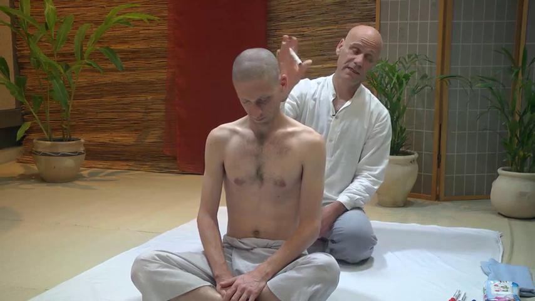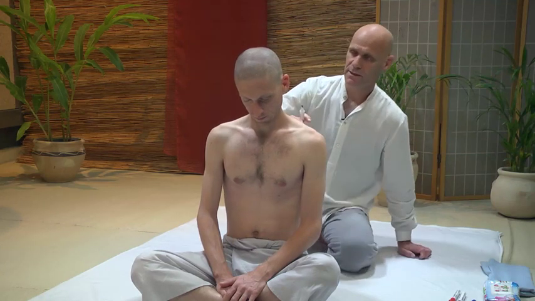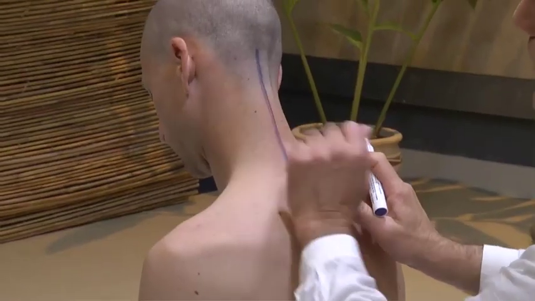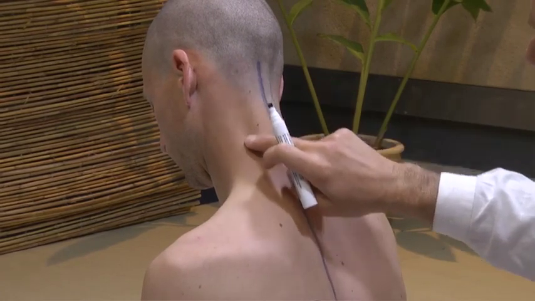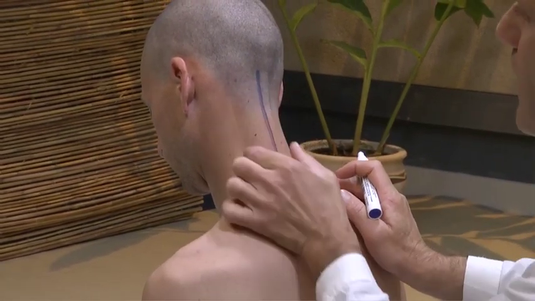Line 3, let's speak about line 3. Line 3 is the lateral border of the paraspinal muscles.